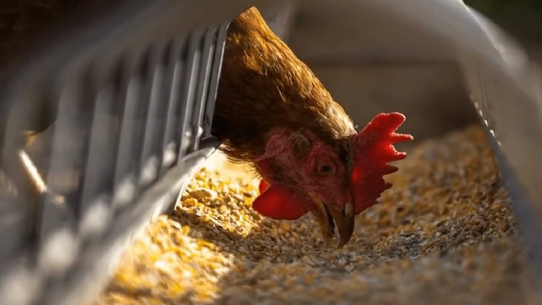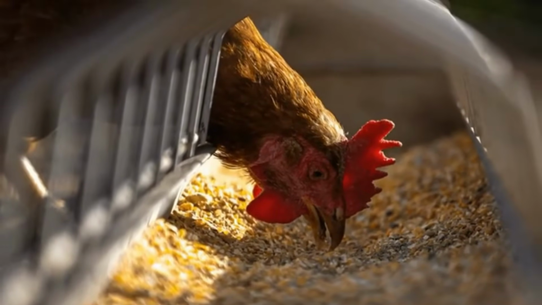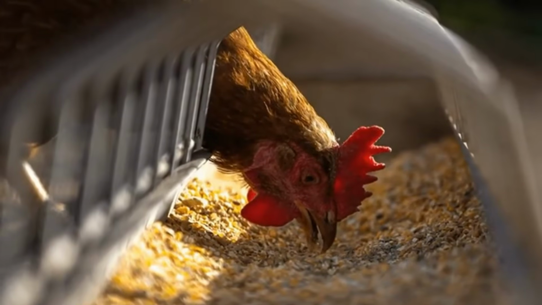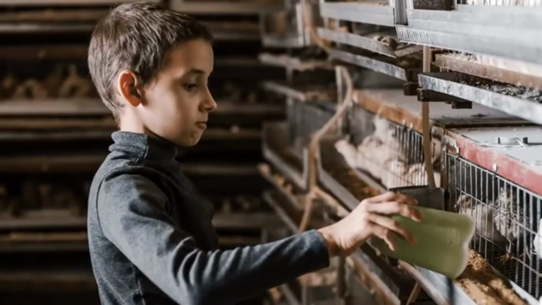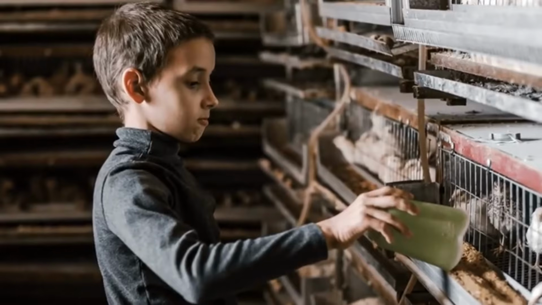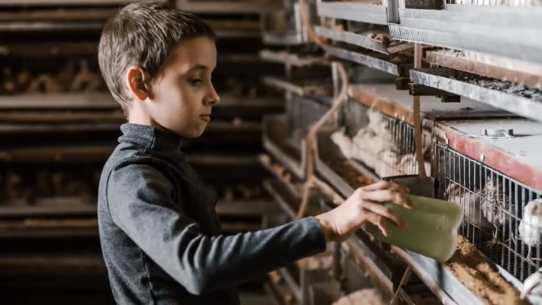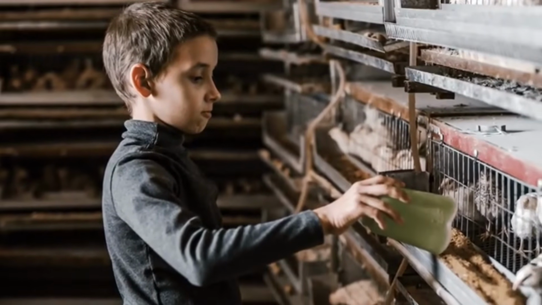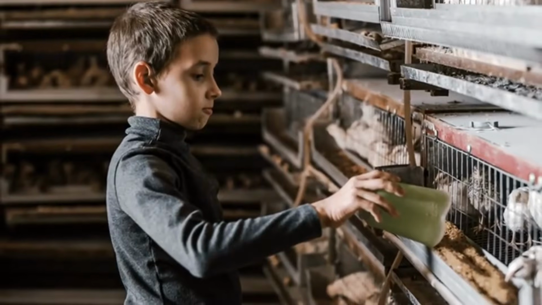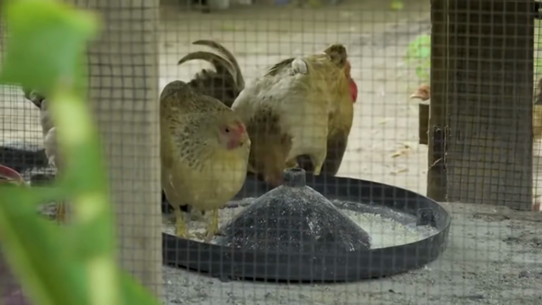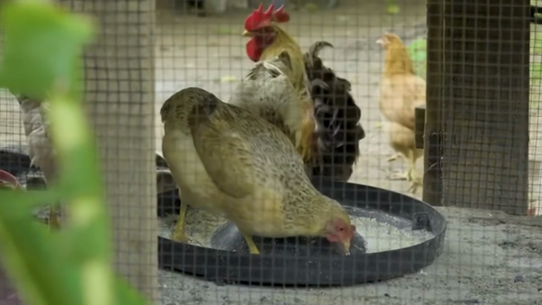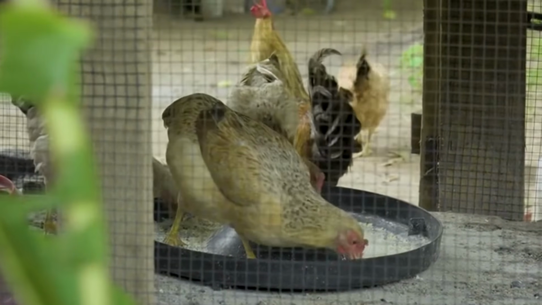Regular health monitoring is essential in broiler raising. Farmers and veterinarians closely observe the birds for any signs of illness or distress. Vaccinations are typically administered to protect against common poultry diseases. The broiler raising period typically lasts between 6 to 8 weeks, depending on the desired market weight.